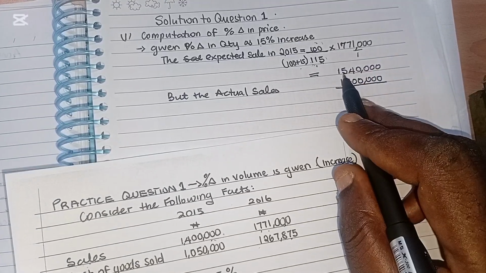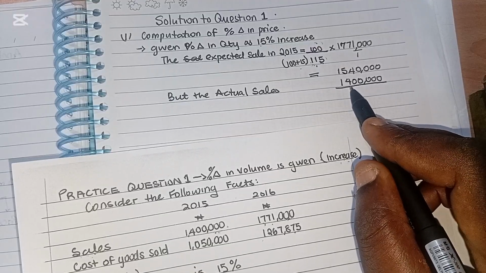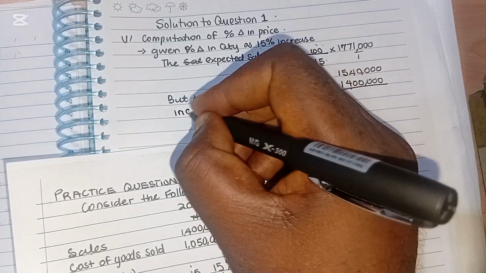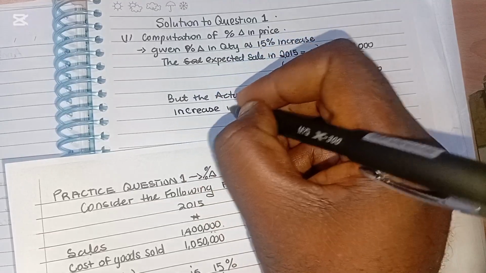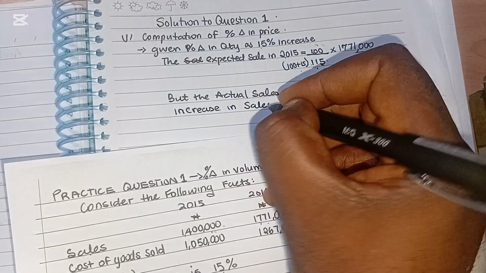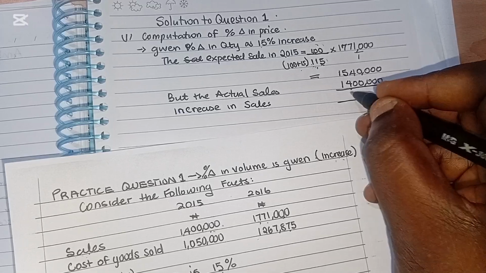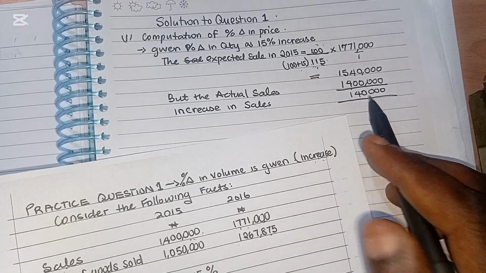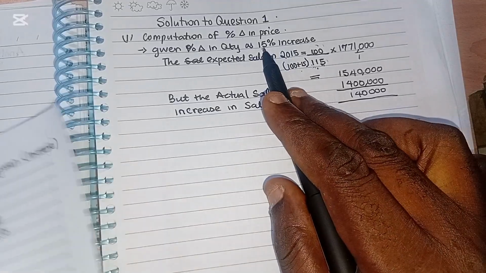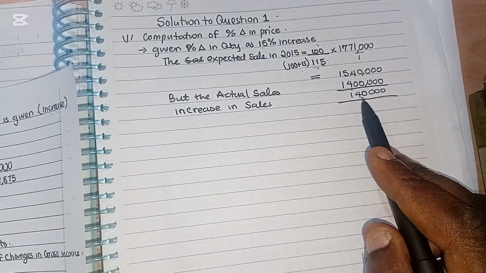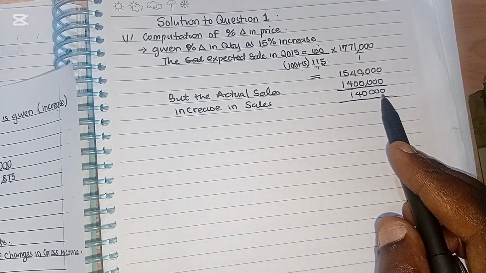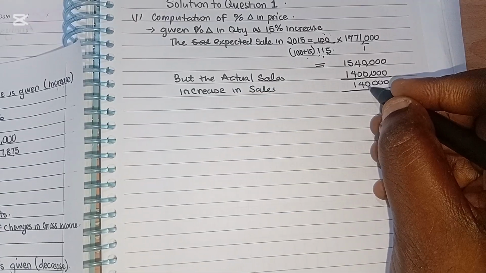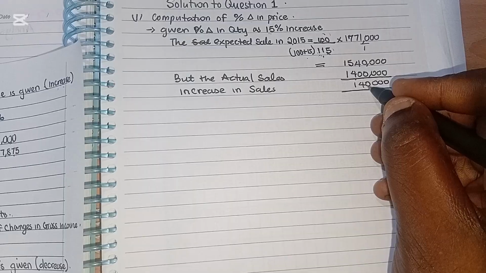Okay, but the actual sales is this. So compared to this, it means there is an increase. This is an increase in sales, and that increase is 140. So because of the increase in quantity, it has affected our sales. So this is an increase in sales. So we now express this as a percentage.